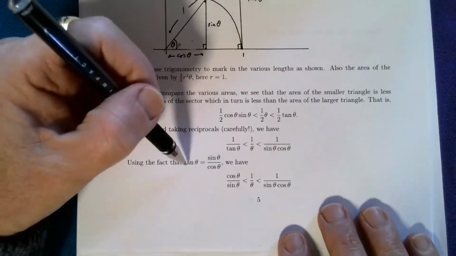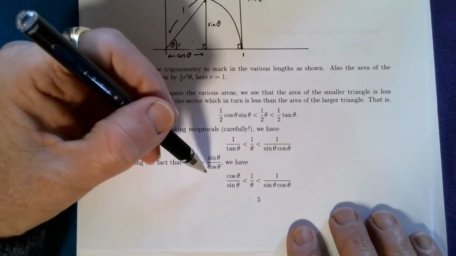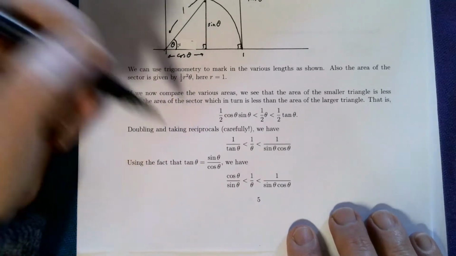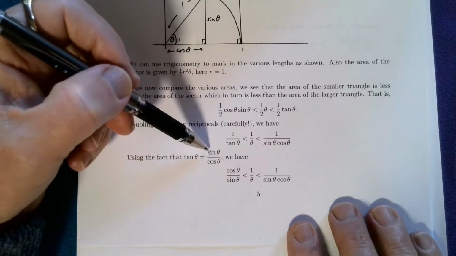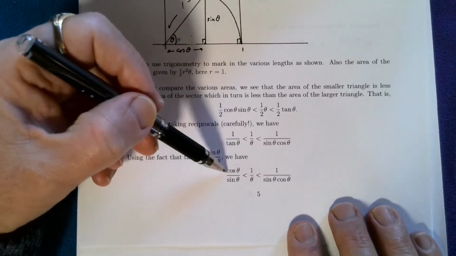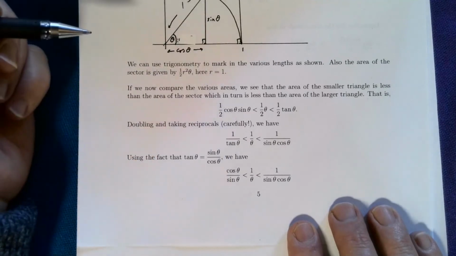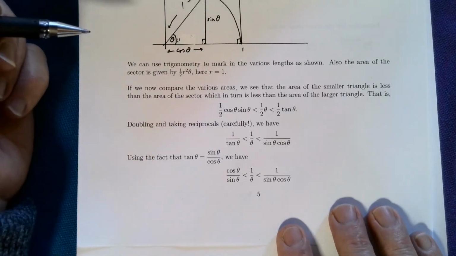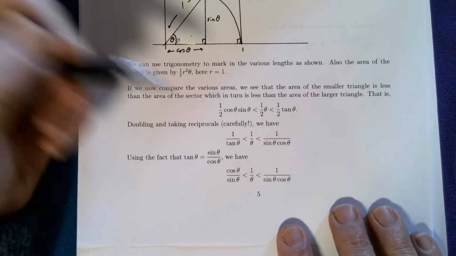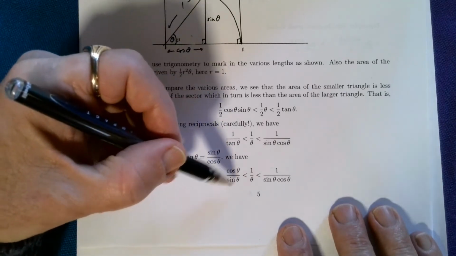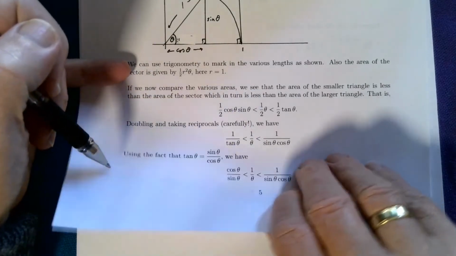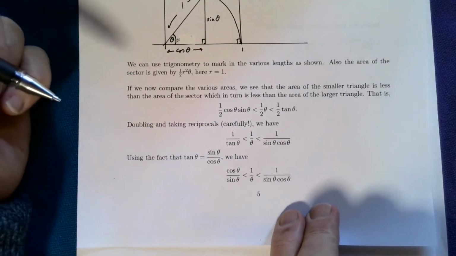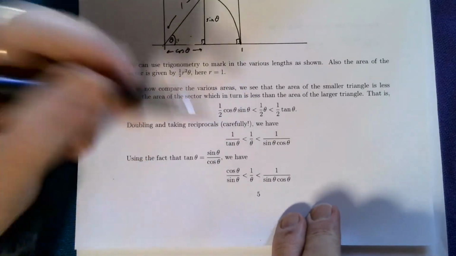Well, tan, of course, is sine theta on cos theta, and so we'd like to get rid of the tan and get everything in terms of sines and cosines. So I replace the tan theta with sine theta on cos theta, and 1 over that will be cos theta on sine theta. And so we arrive at that inequality. Cos theta on sine theta is less than 1 on theta, which is less than 1 on sine theta cos theta. Now, unfortunately, I've got to go to the new page at this point, but you will have the notes in front of you, so you can just keep that there.